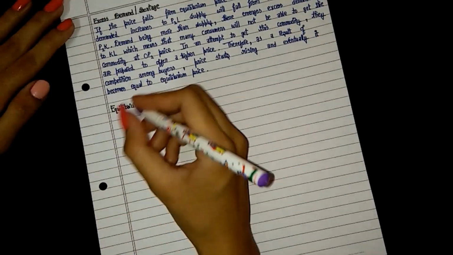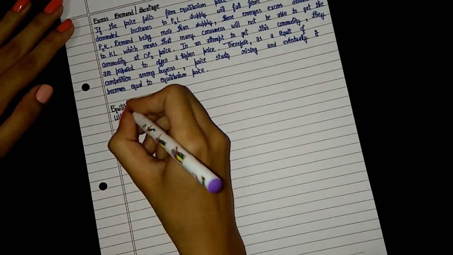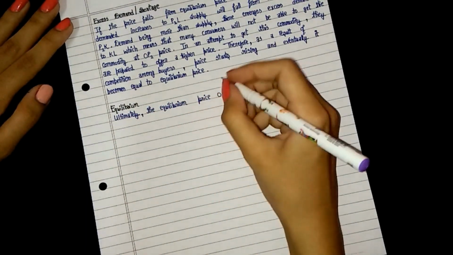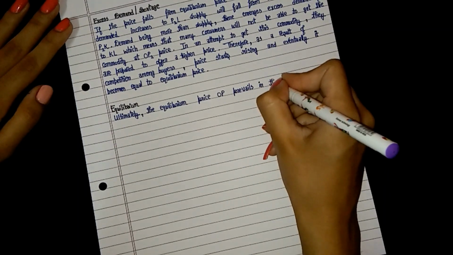So we are done with excess demand, and now we are going to come on this. We have to write one line only about equilibrium, and we are done with it.